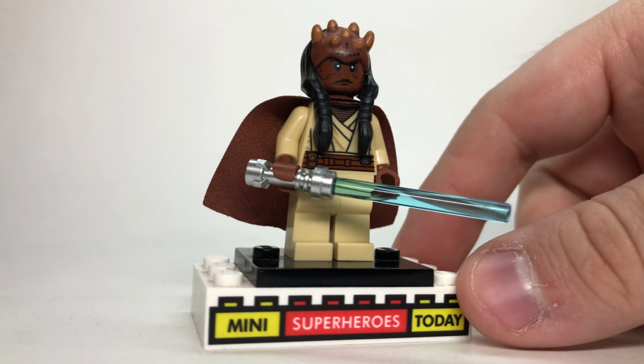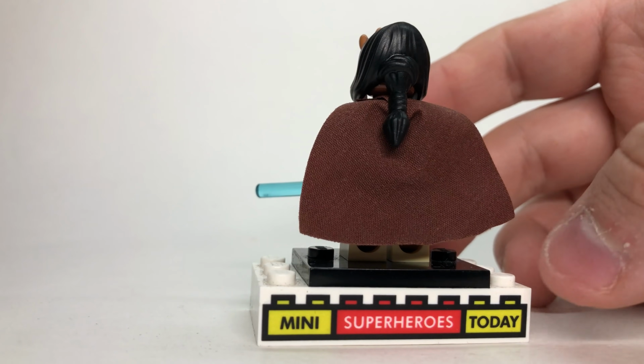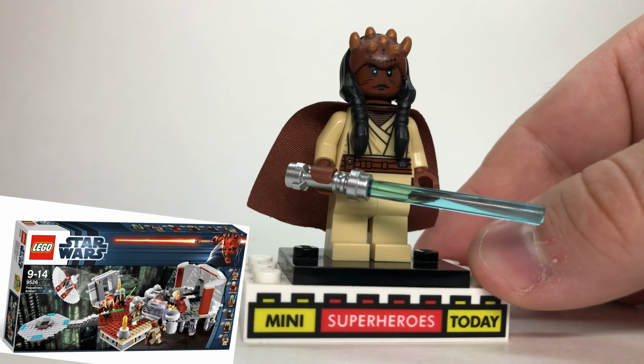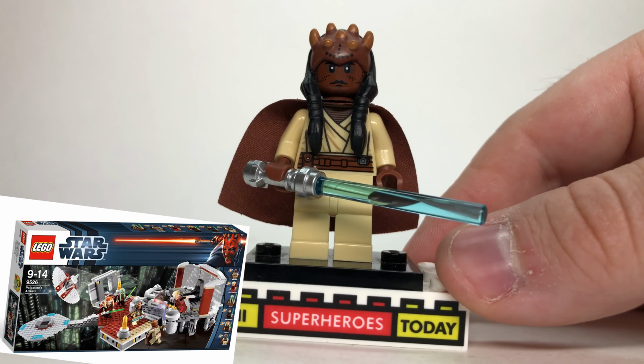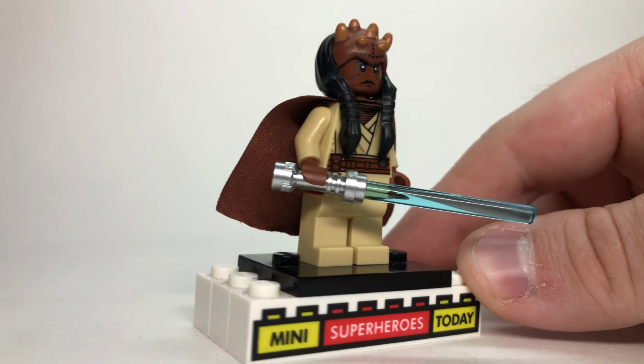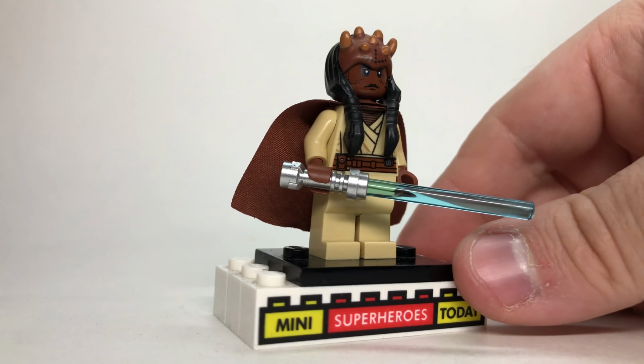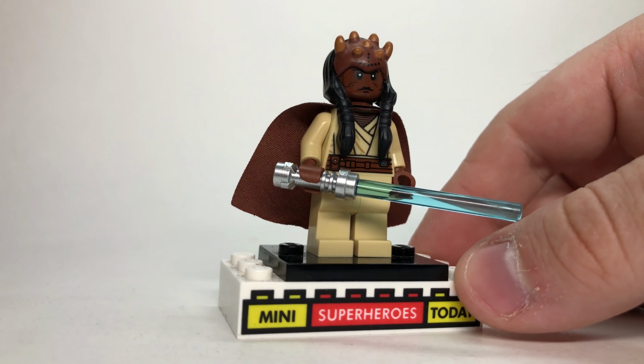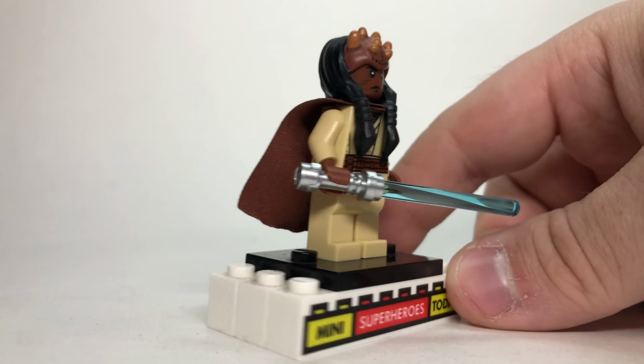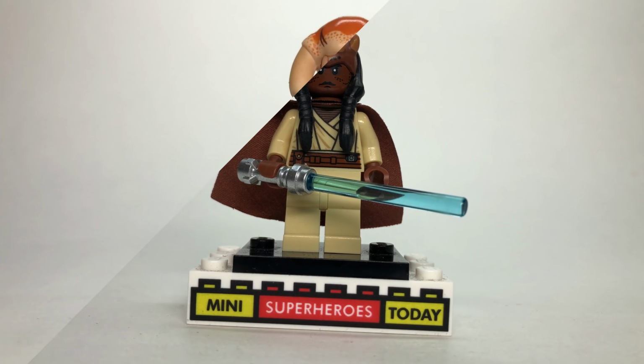Here we've got Agen Kolar, who as of this video has only come in one LEGO set, and that was the Palpatine's Arrest set, which is quite rare these days. It's an amazing figure, especially with this uniquely molded headpiece, and he's got great printing, and there's just not much more to say about him, but he is an awesome figure.